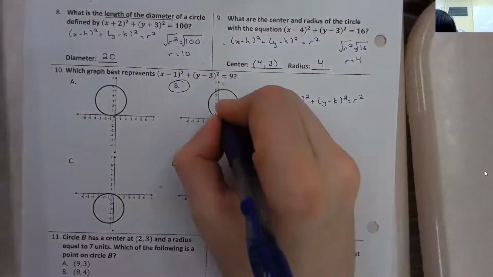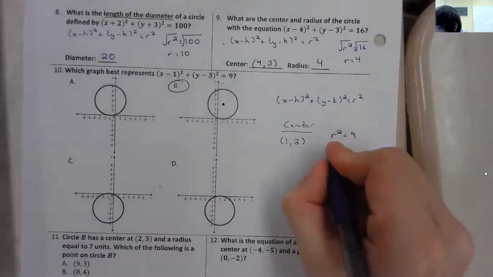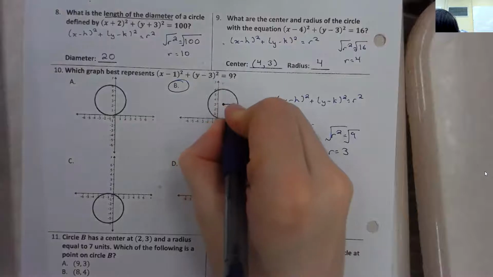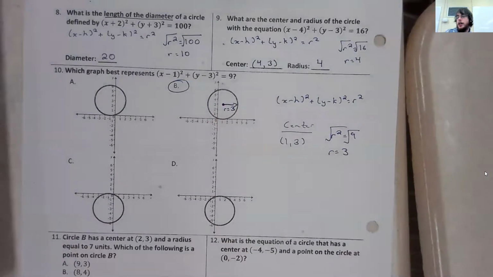Now, if you are curious, the radius here, r² is 9, so your radius would be 3. And you can see that that does work out to be 3. But the only thing that was different about these was the center.